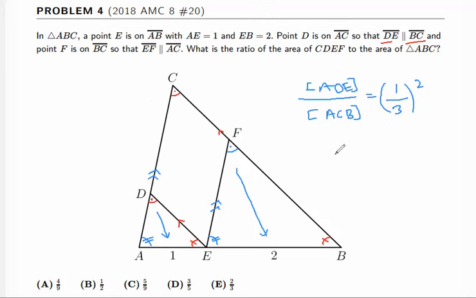Looking at similar reasoning for triangle EFB, the area of this triangle over the area of ACB. When you take this ratio, this side is 2, and the corresponding side in the larger triangle is AB, which is 3. If you take this ratio to the second power, you get the area ratio.